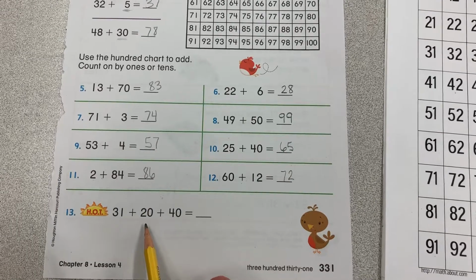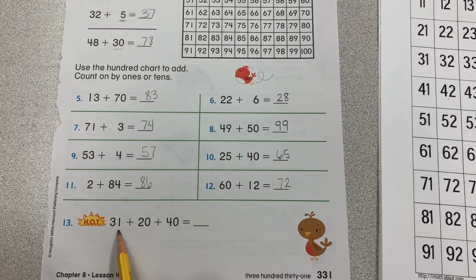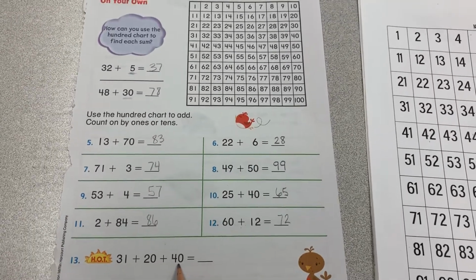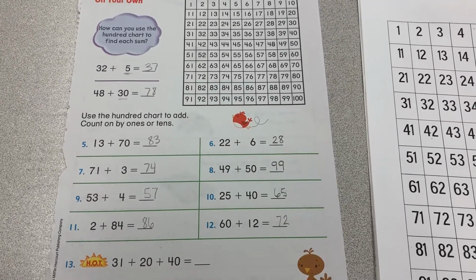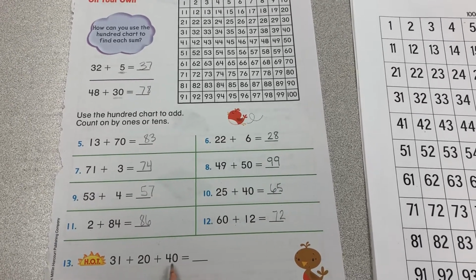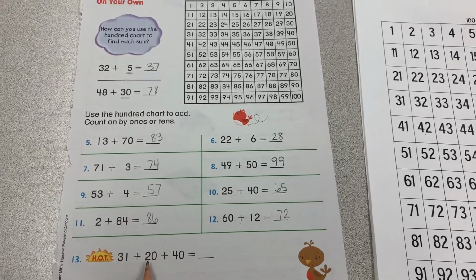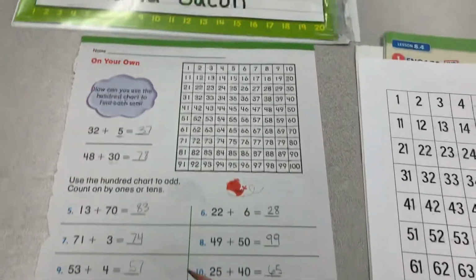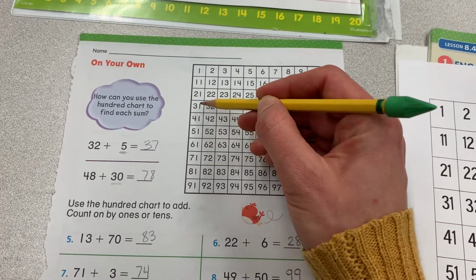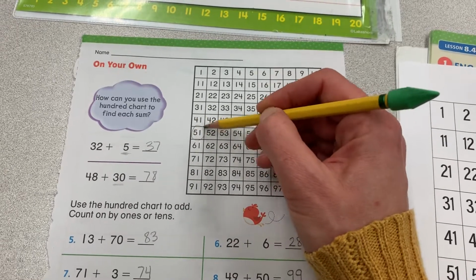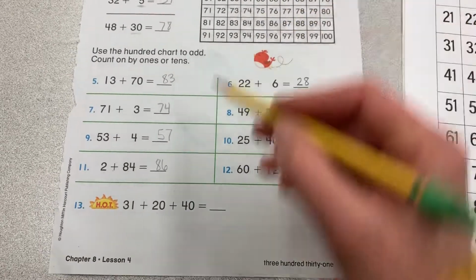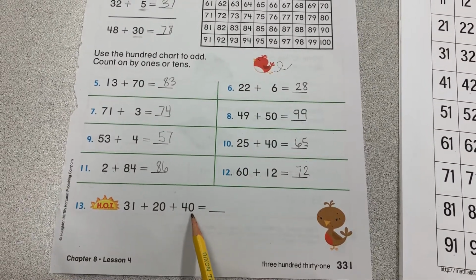Let's do the hot problem together. Read it with me, friends. 31 plus 20 plus 40. How would we attack that? Well, there's a couple ways I could attack it. I could attack it in order. Let's try that. Let's do 31 plus 20. So let's count 20 more. 10, 20. What number am I at? I'm at 51. But am I done? No. I still have to add 40 more.